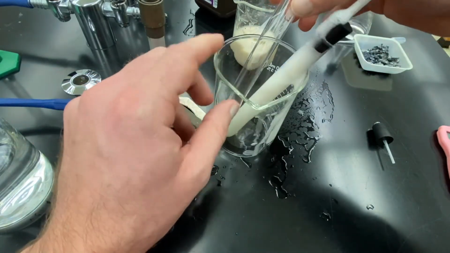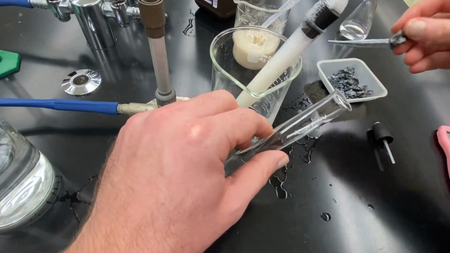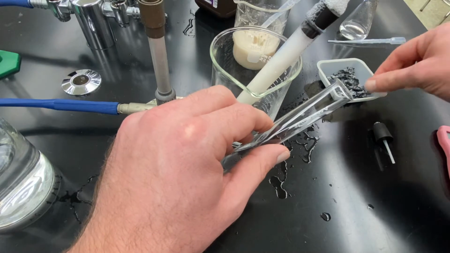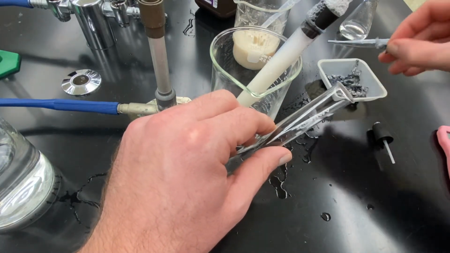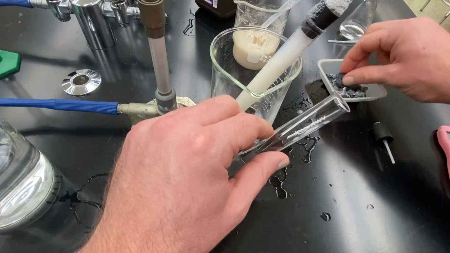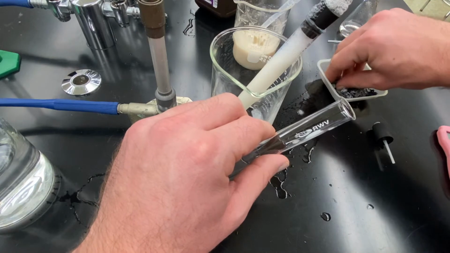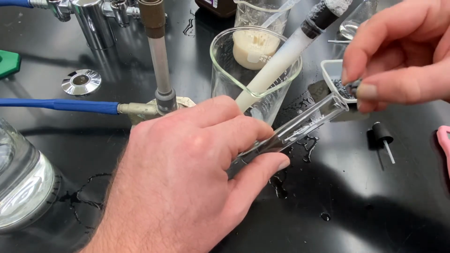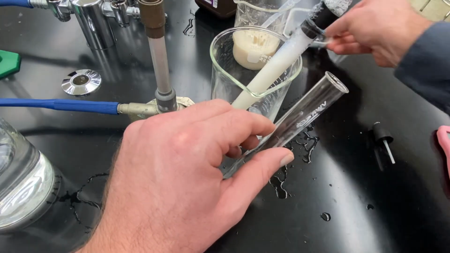I'm going to take this other test tube and I'm going to add some pieces of zinc metal. That one doesn't fit. That one doesn't fit. None of these fit, of course. I need these smaller pieces, perhaps. All right, so I have some zinc.